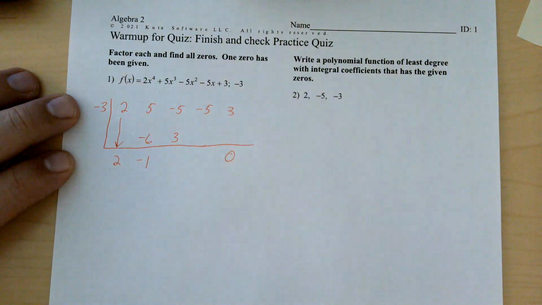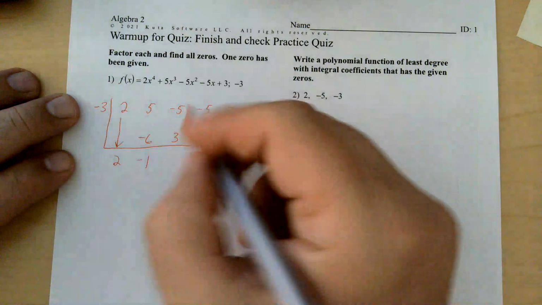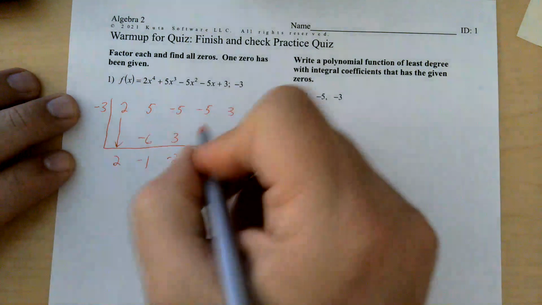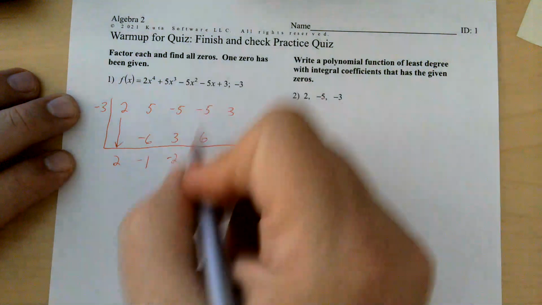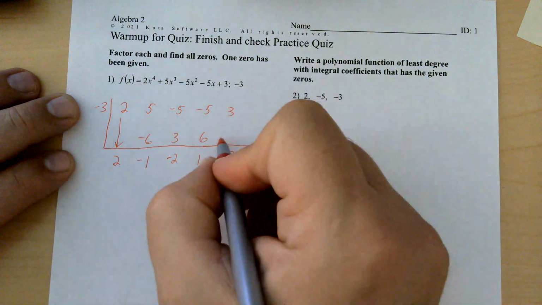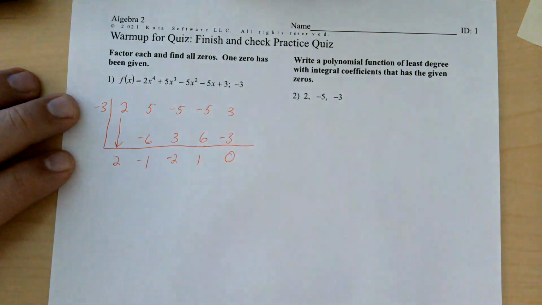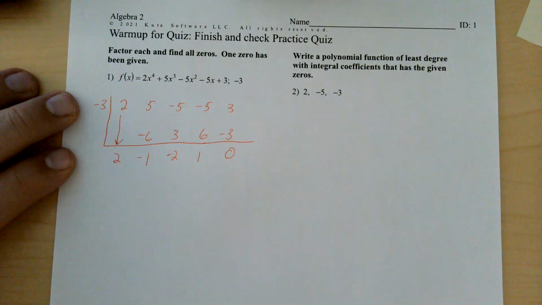Just be careful of your signs. If you need to, use a calculator. This is going to add up to a -2. I get a +6. When I add, I get a 1. And I feel good because we have a 0. So now what's left over is a cubic. So this is going to be the scenario where we factor by grouping.